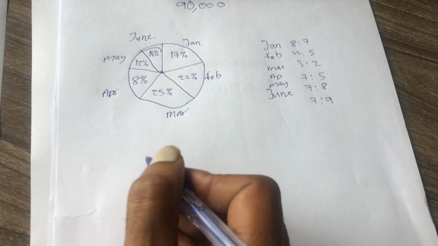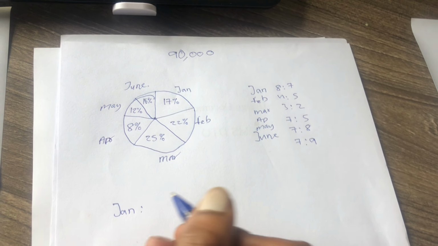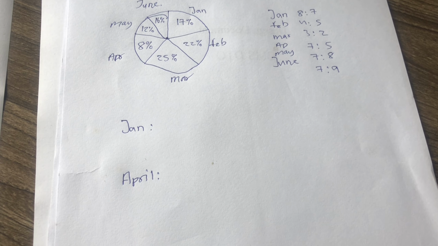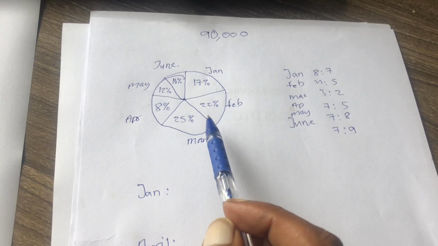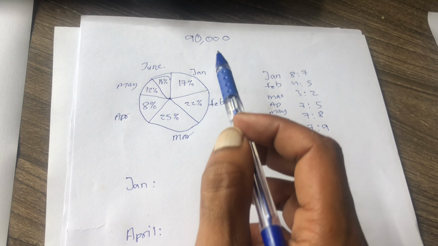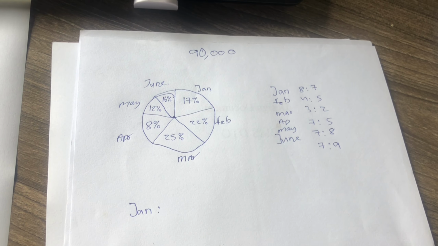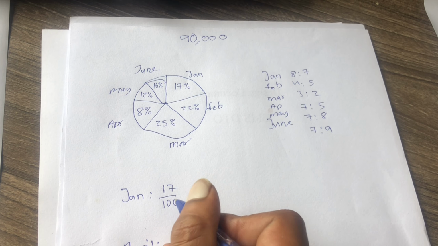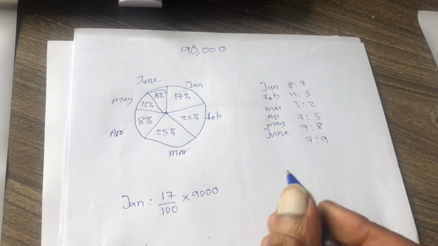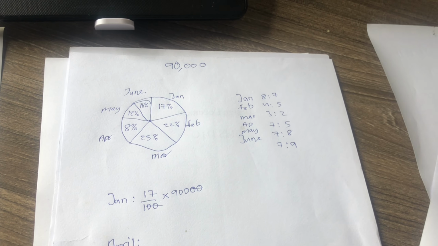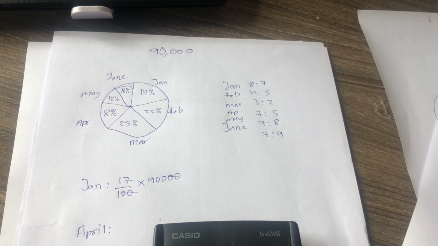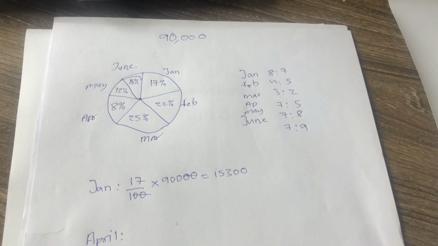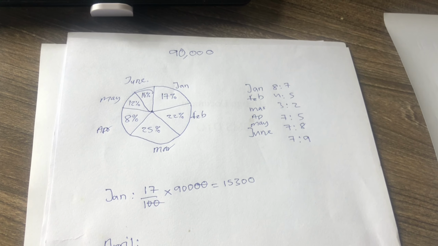We need the total emails received in January and April. From the pie chart, 17% of 90000 was received in January. 17 out of 100 into 90000 is 17 into 900, which is equal to 15300 applications received in January.